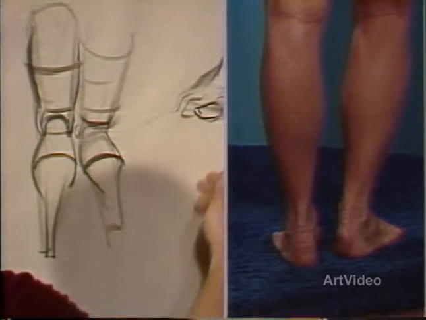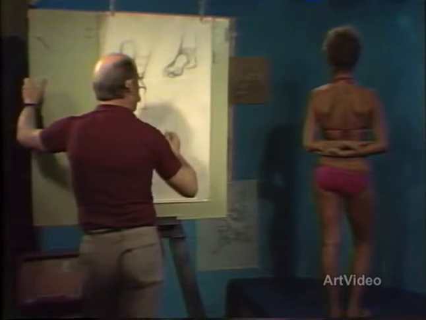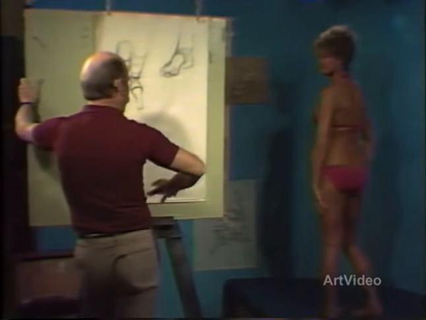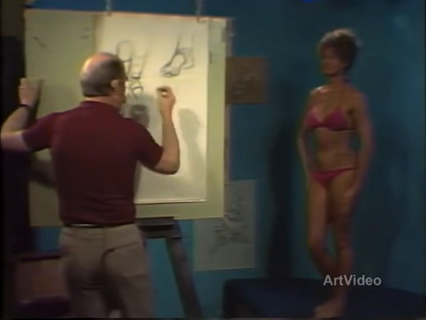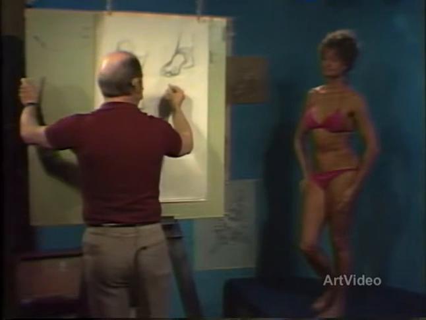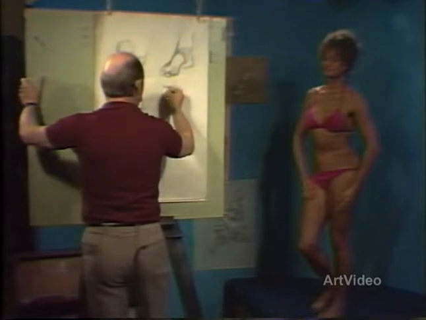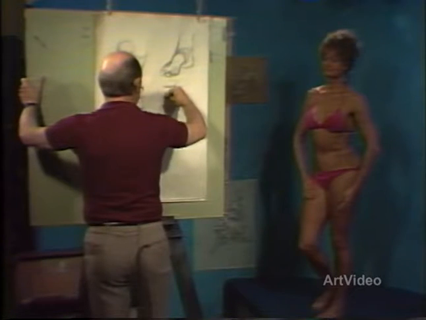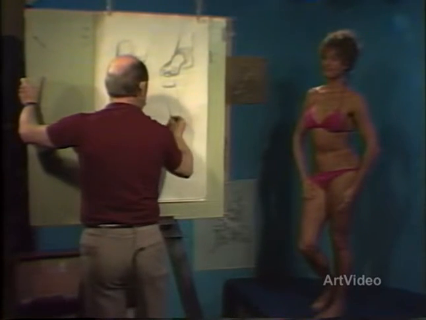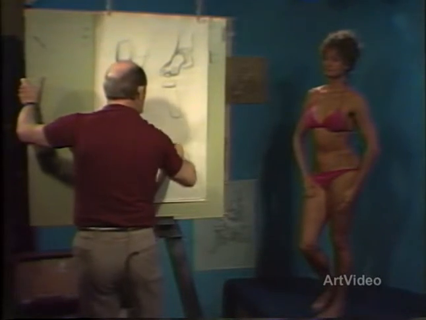Okay. Now, a quick moment here. Let's take and deal with the arms a little bit. Okay, Jan? Okay, we've talked about the shoulders, and how first we see them as cylinders taking and going down, where they're at.